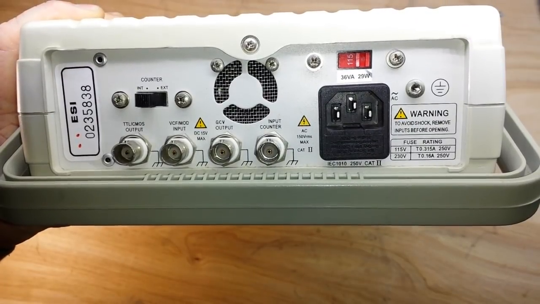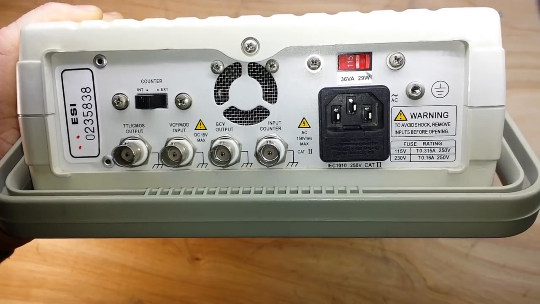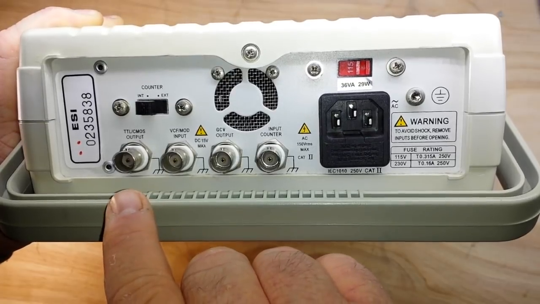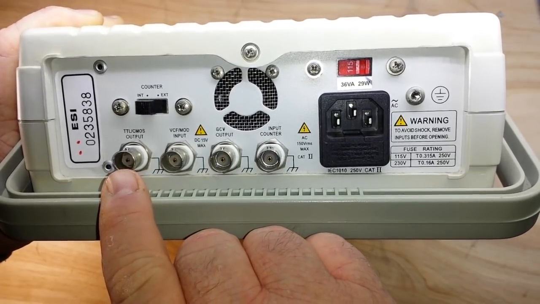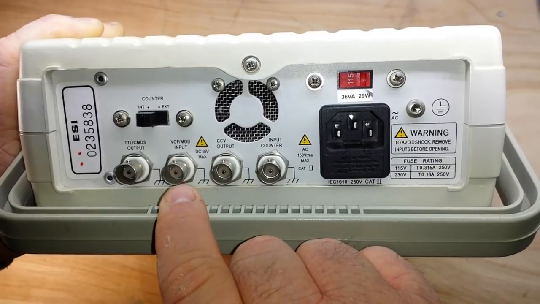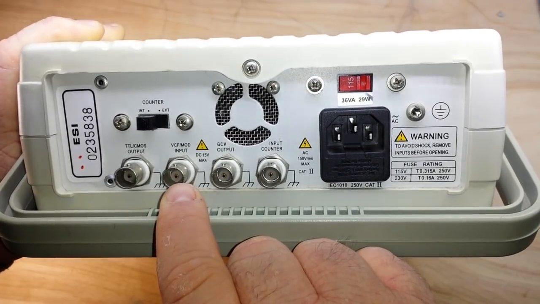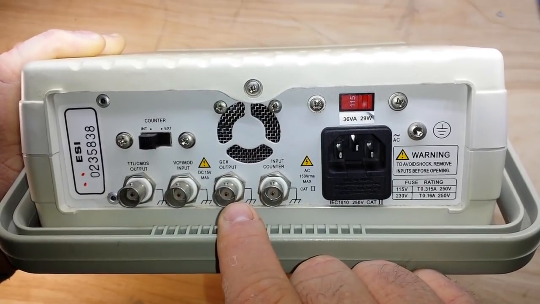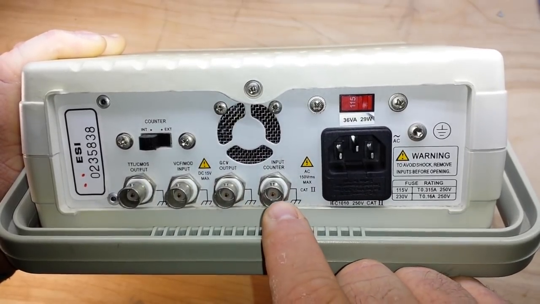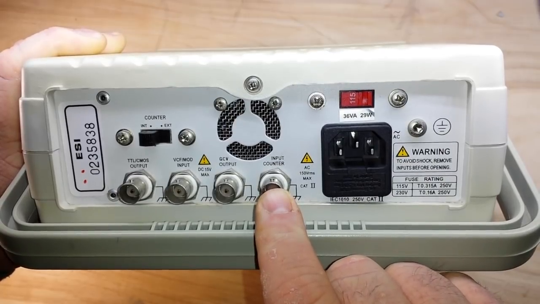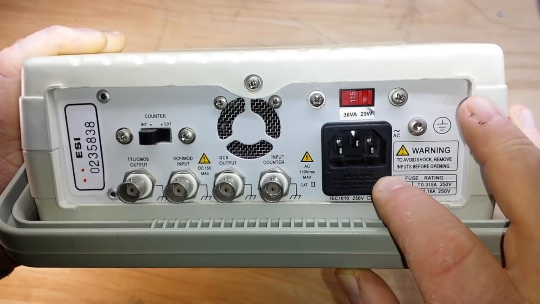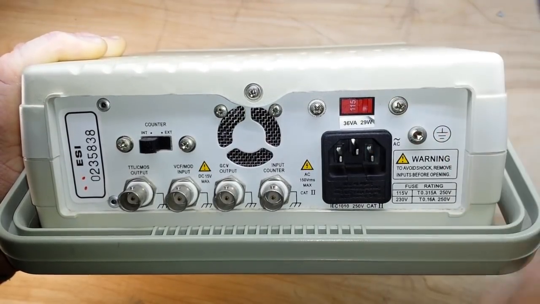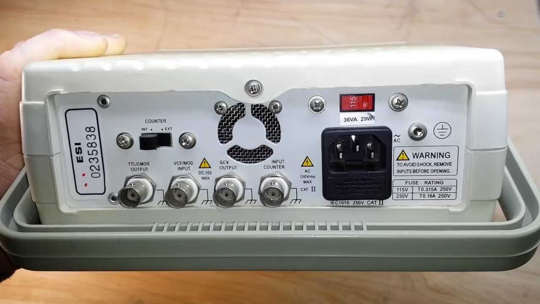Okay, we examined the front panel. Now let's look at the back panel. We have an internal or an external counter source. We have our CMOS TTL output. We can do a voltage controlled frequency or our modulator input. We have another VCF output and a counter input. So this could actually be used as a counter. We have our IEC, and this is a fused holder, and a universal power source for 115 or 240 volts.